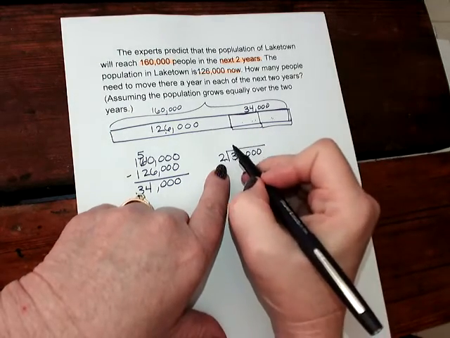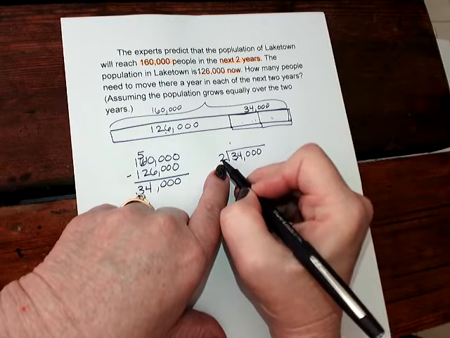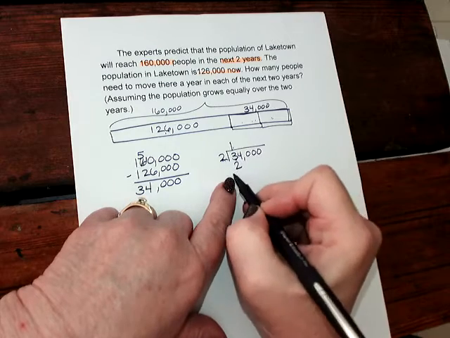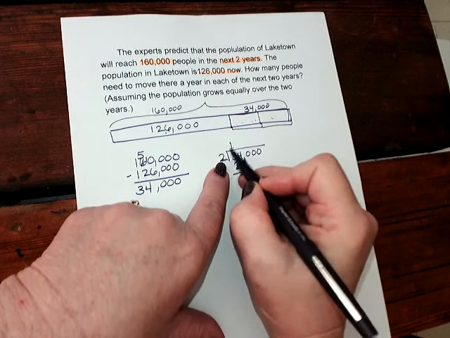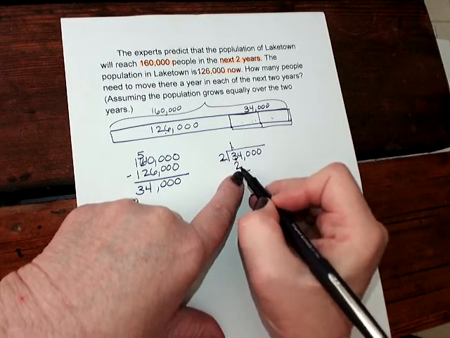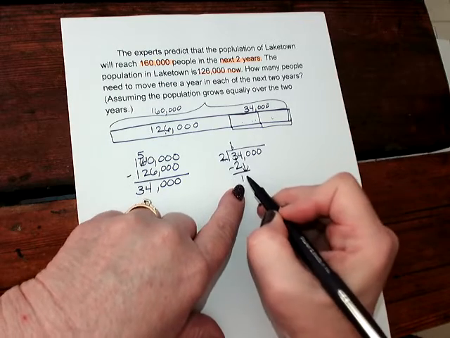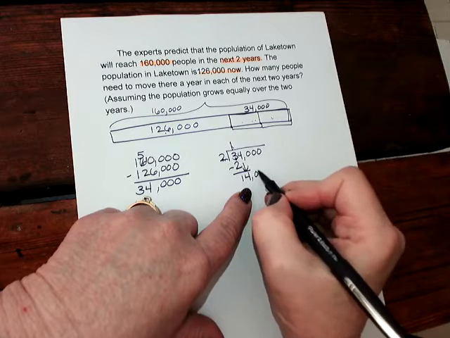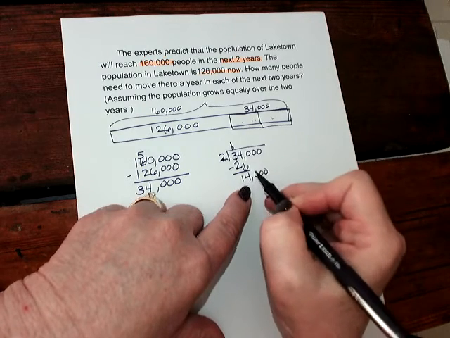Well, 2 goes into 3, watch my mouth, 1 time. And so 2 times 1 is 2. So remember, I divide, find a quotient, multiply, subtract, bring down the dividend, and do it all again. Well, now I have 14. So I'm going to do it all again.